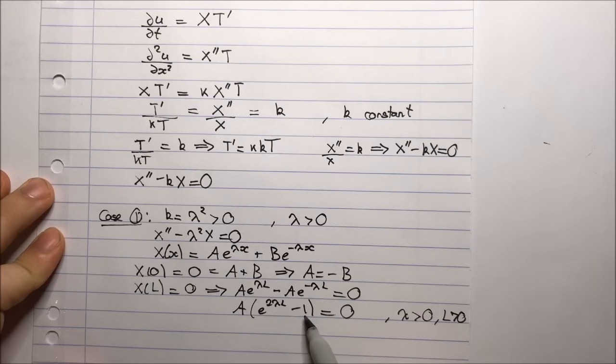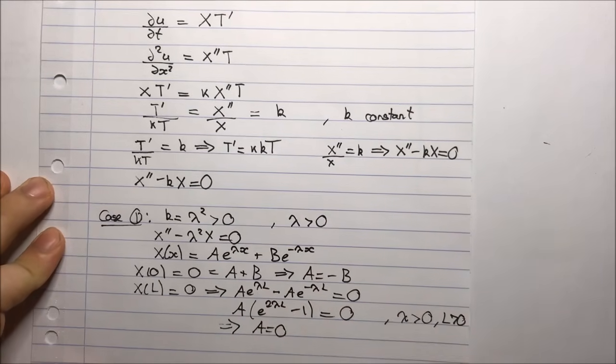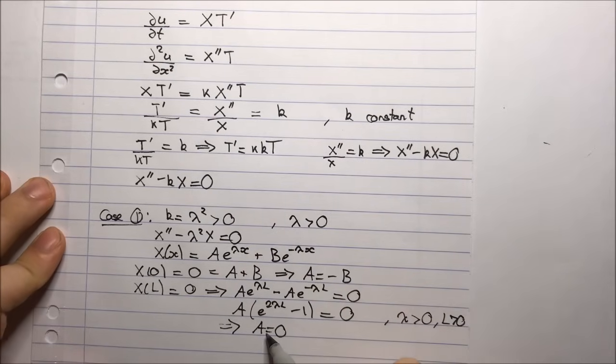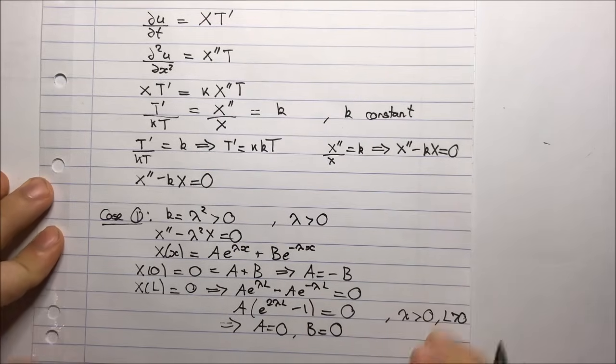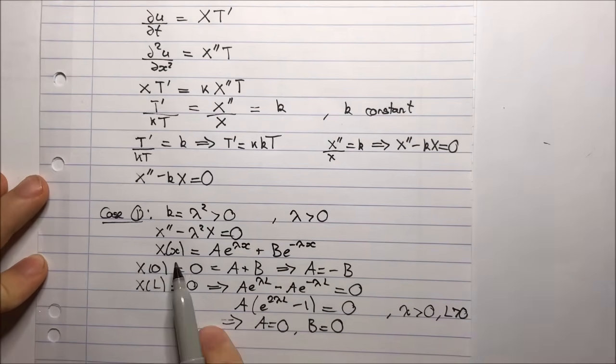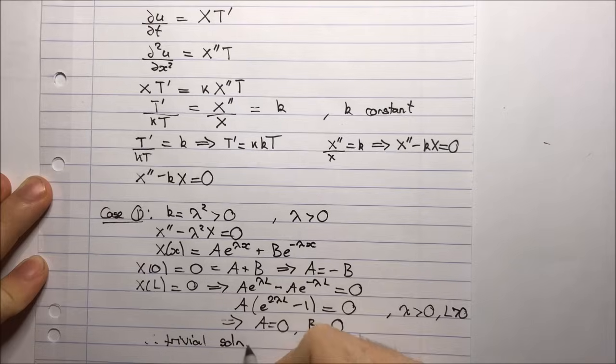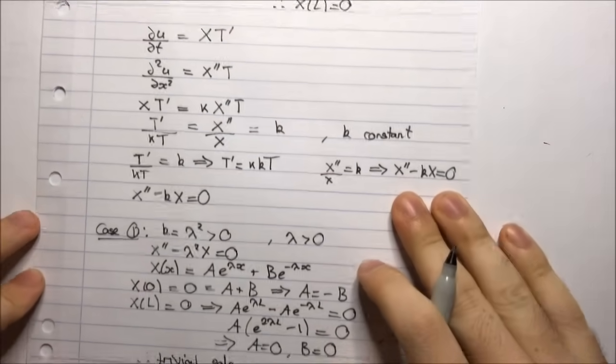So this term here is non-zero, and so that means that a has to be equal to 0. So if a is equal to 0, well then b is equal to 0. So therefore b is also equal to 0, and I recover a trivial solution here, that X of x is 0, and so essentially the entire function is 0. So this is a trivial solution, and I've finished with this case. I no longer need to consider it.